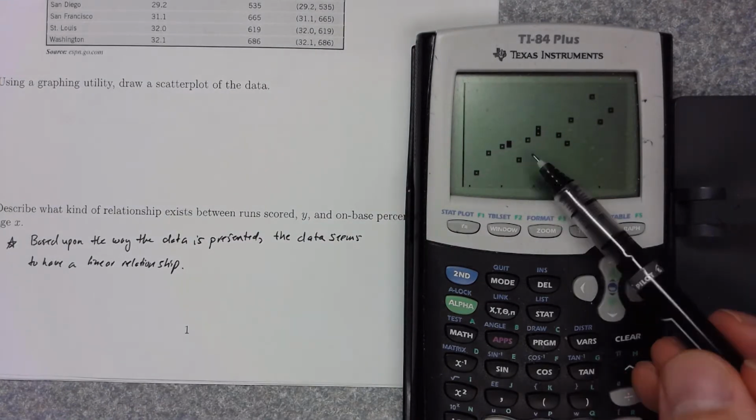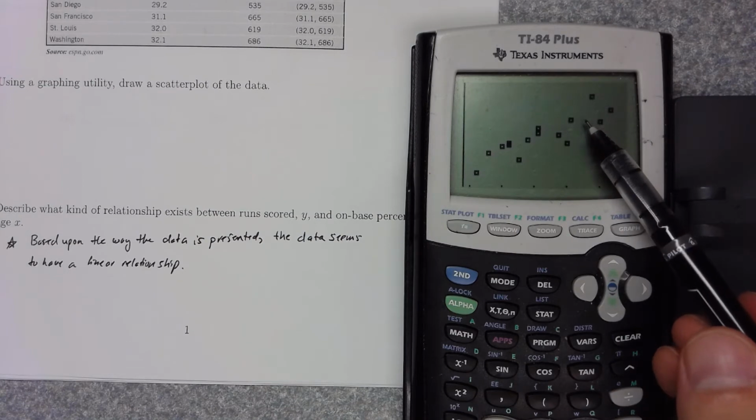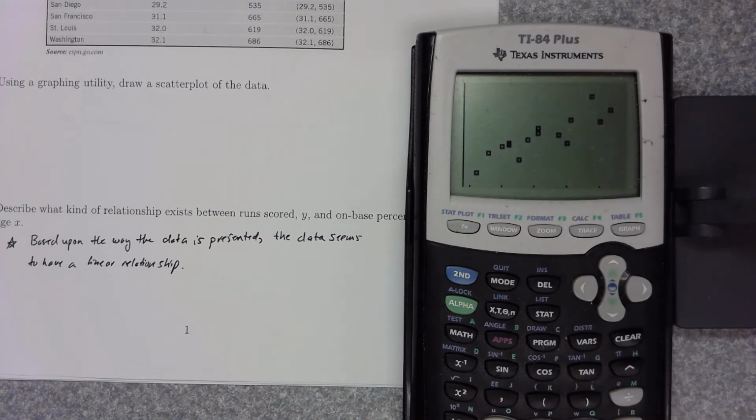And it's because I could use a line here to accurately reflect the data. Okay.